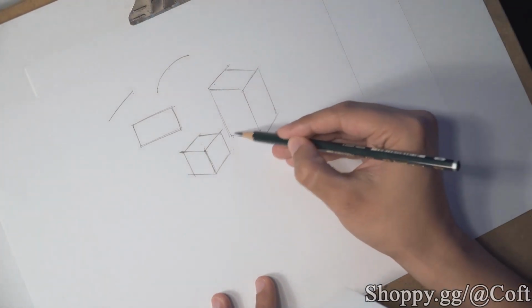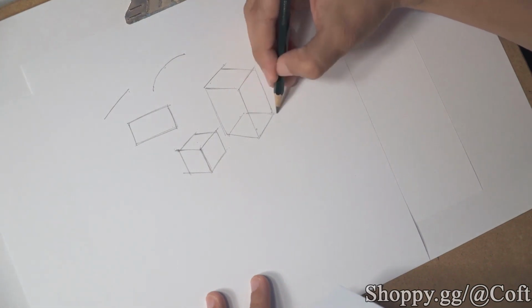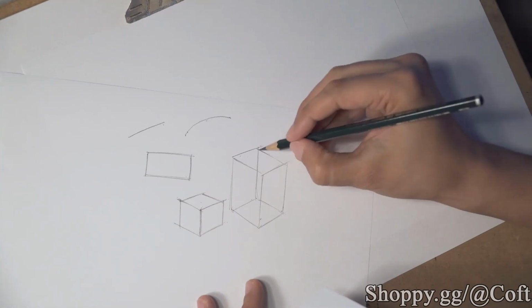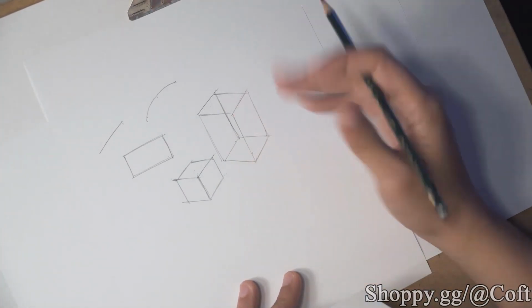And also a good idea is to draw through. Now this will be an emphasis for this week, is pretty much drawing the other side that we can't actually see. So it's kind of like drawing this box made out of glass.